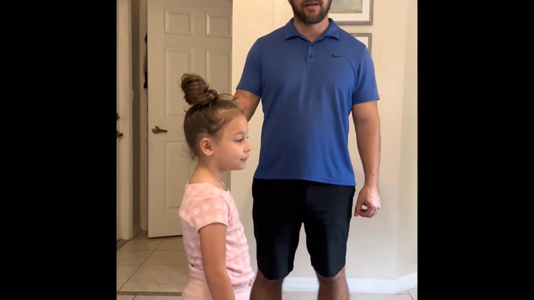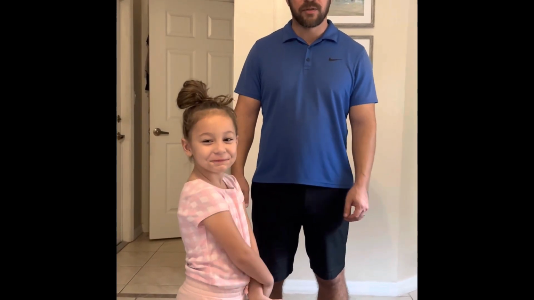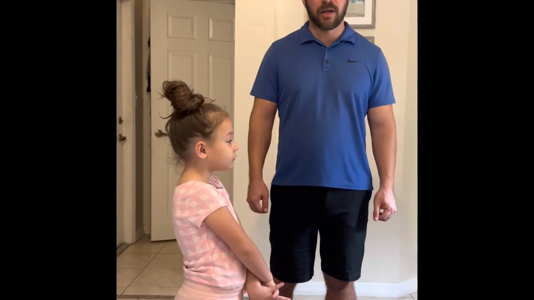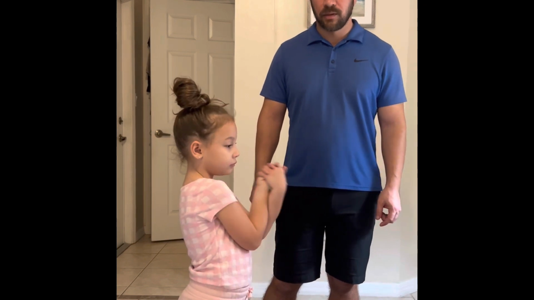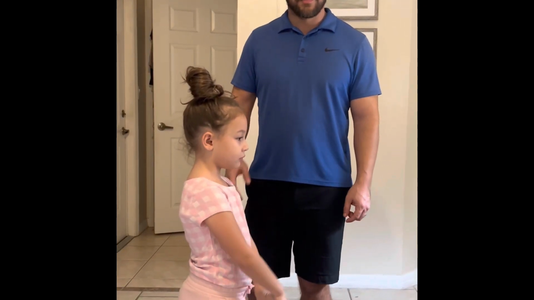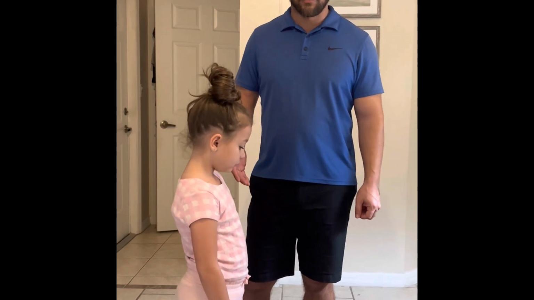Next, my daughter Talia here is going to be helping me demonstrate how to do the Heimlich maneuver. And this is a technique that will help save someone that is choking. So the first thing we want to do is identify the signs of someone that is choking.